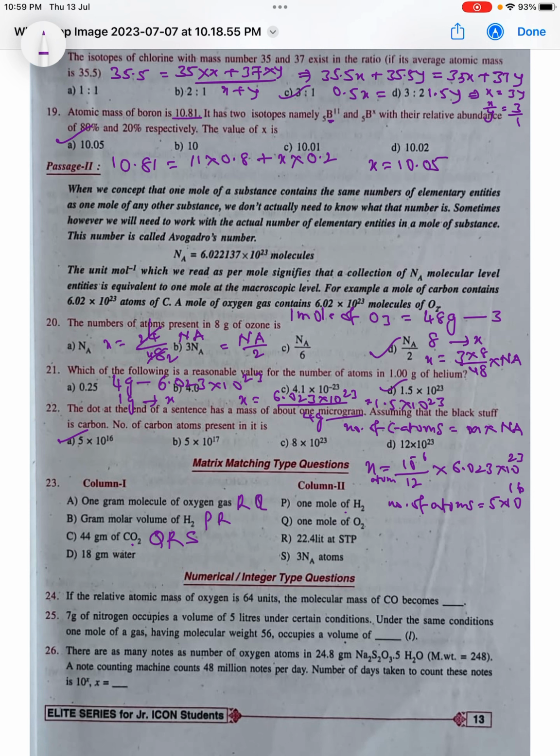18 grams of water. Water is H2O, right? So H2 molecule, right? P is applicable because hydrogen H2 is present. At the same time, 1 mole of oxygen, no, it is a molecule, but in H2O there is an oxygen atom present. 22.4 liters at STP, so not correct. And next, 3 times Avogadro number of atoms in H2O, yes, 3 is possible, so PS is correct.